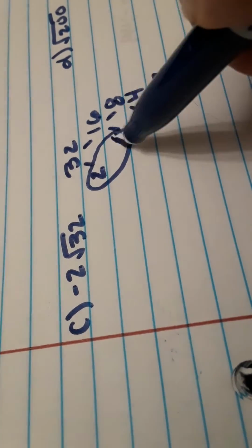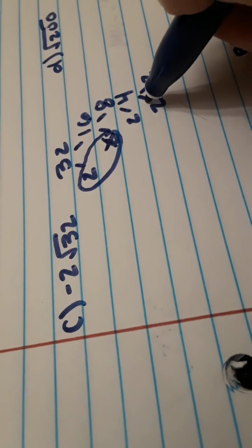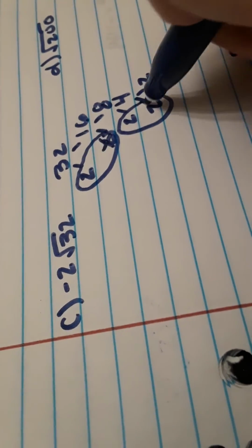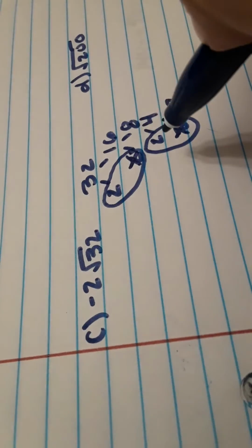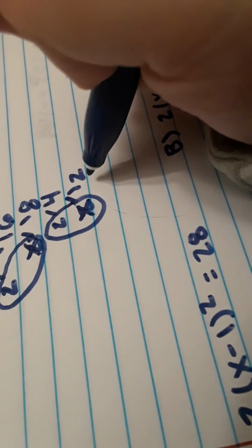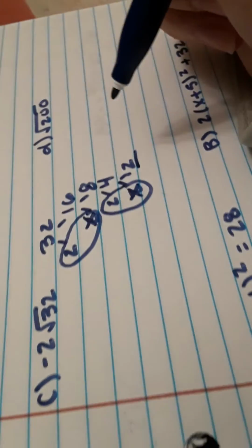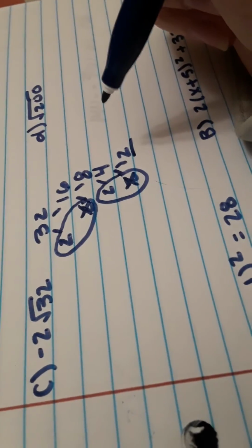These 2 want to escape, 1 gets shot and dies. And these 2 want to escape, 1 gets shot and dies. So these 2 ended up making it out, so you're going to multiply these 2 together. And then this 2, because it has nothing to pair up with, stays inside the square root.